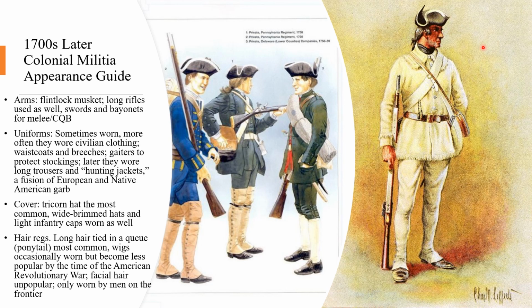For their cover, they're going to wear tri-cornered or three-cornered hats. Wide brim hats are worn as well, as are light infantry caps. And light infantry caps look a lot like a modern day baseball cap. You'll see some examples later in this video.